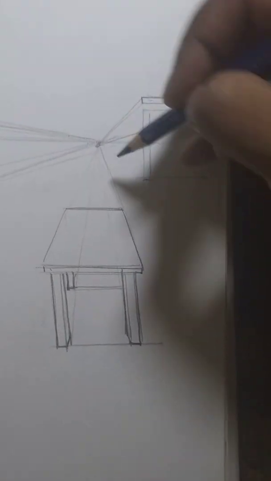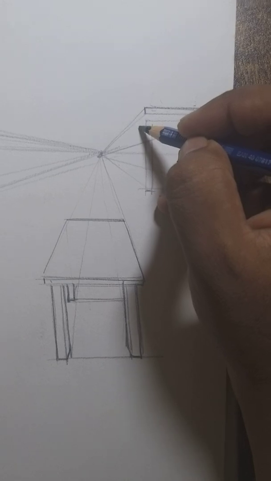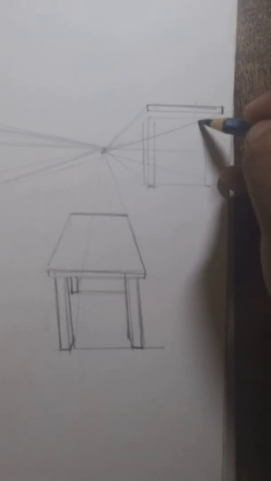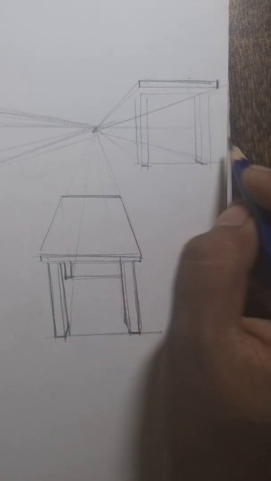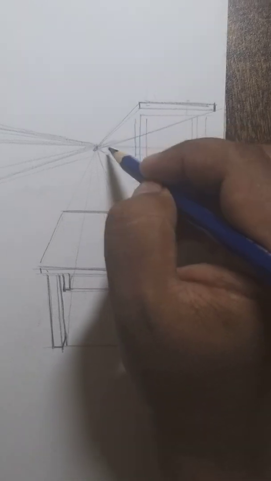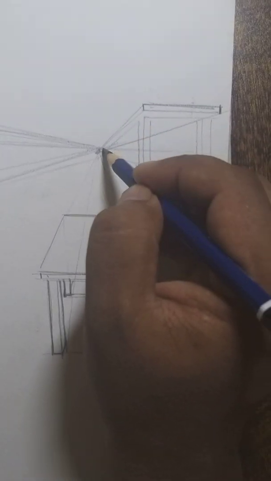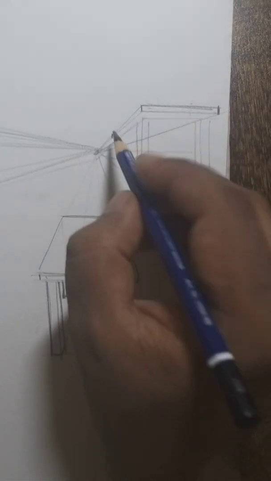To give the depth of the leg, I just draw like that. Give an estimated depth somewhat like coming over here. Okay, so this one also the same way. I think okay, this is the edge I wanted.